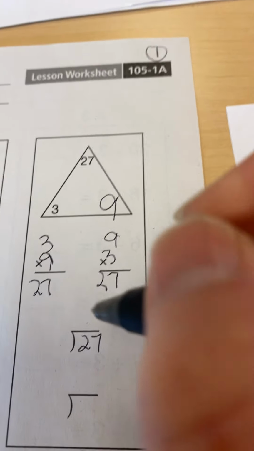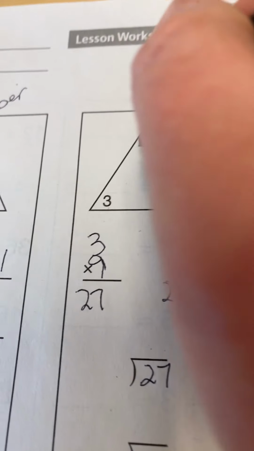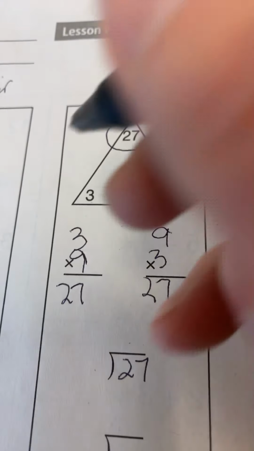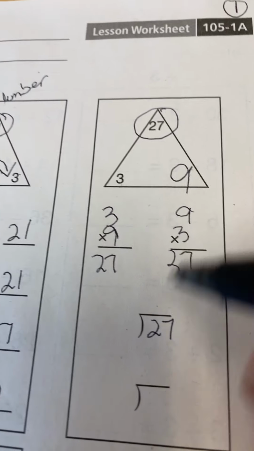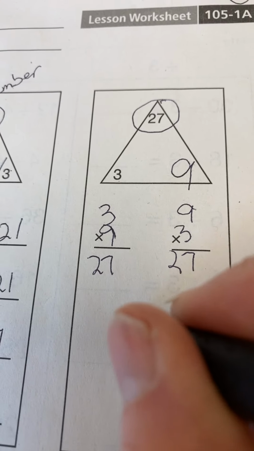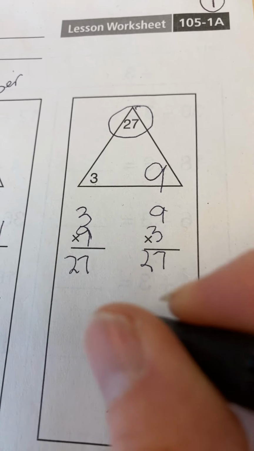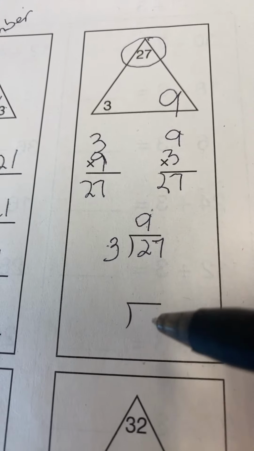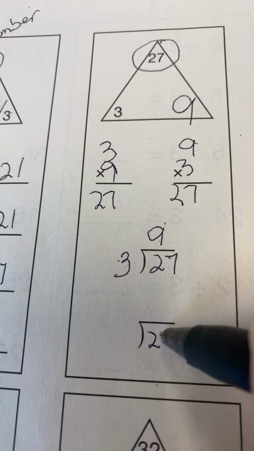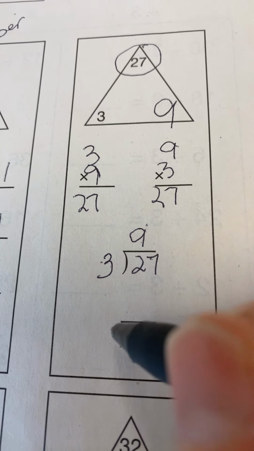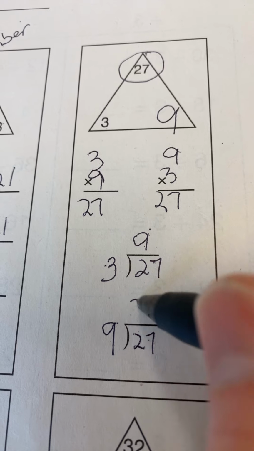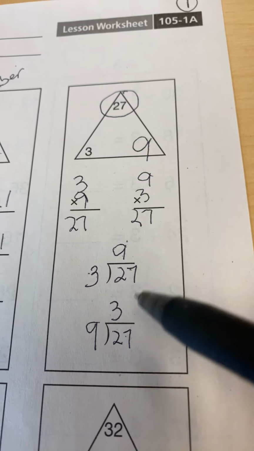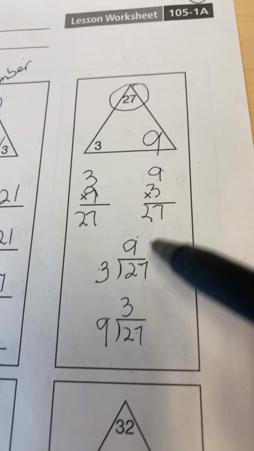House or box. So put your big number, remember the big number goes inside the box. So we put 27, and I'll put 3 on this side. 27 divided by 3 equals, my other number is 9. Put 27 in the box again. 27 divided by 9 equals 3. Okay, there you go. So there we have the factors of 3, 9, and 27.